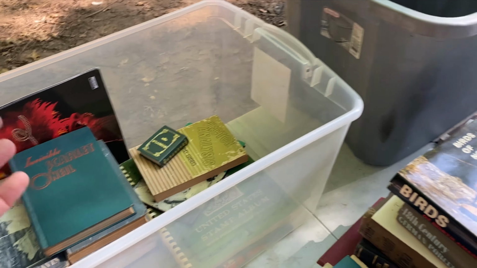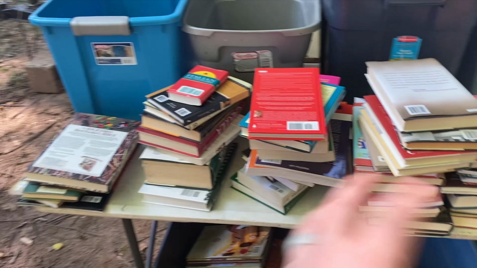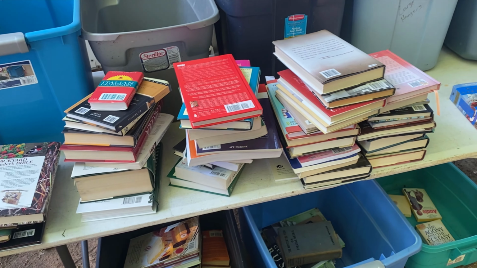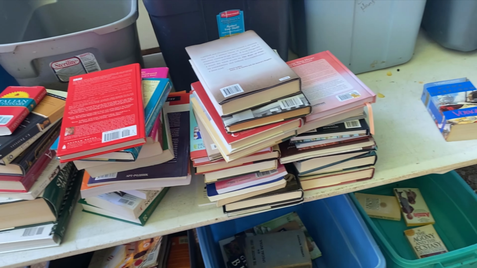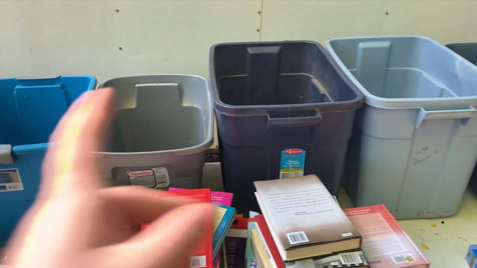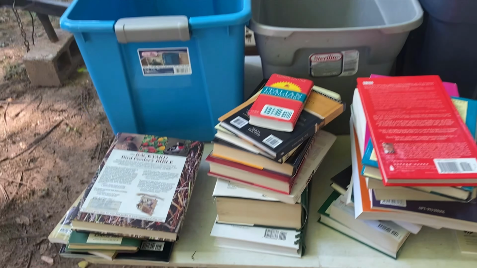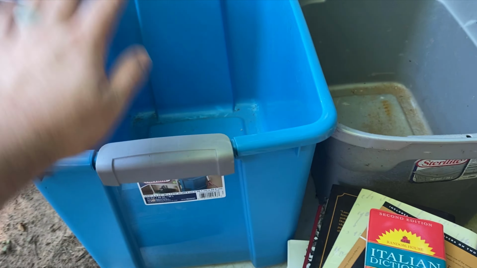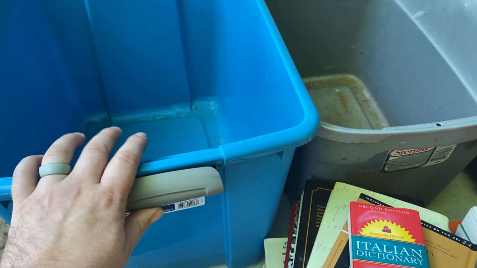But we're trying to get through the fastest, quickest stuff today to get a lot of books out of our way so we have more space. Now, I have tons of empty totes set up everywhere, so let's just go over how I do this, what I'm doing. First up, we got Amazon.